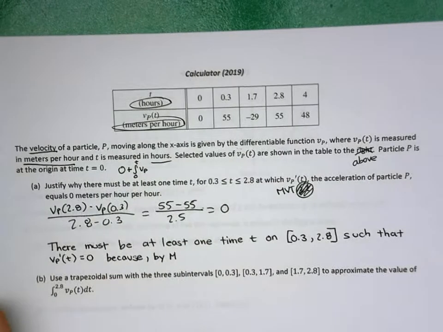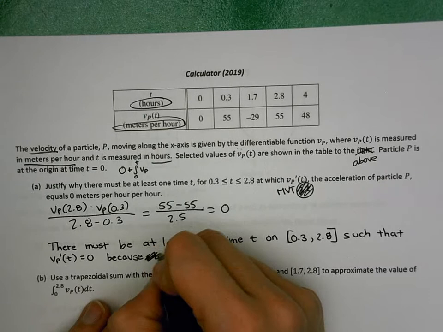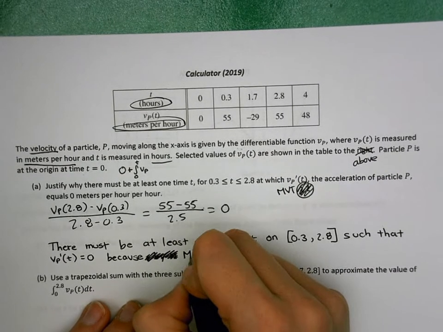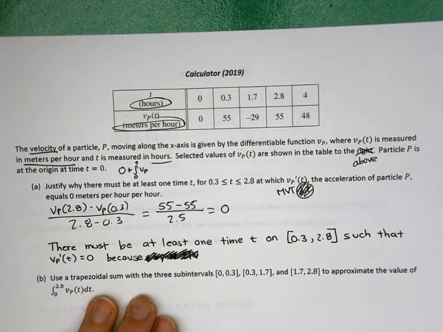How do I want to say this? Let's just state MVT.